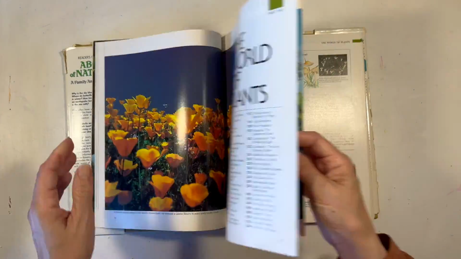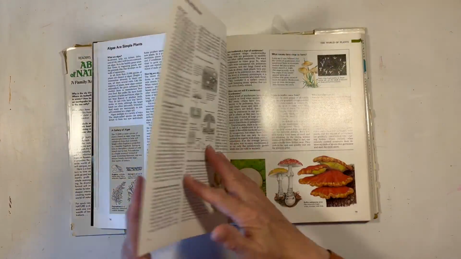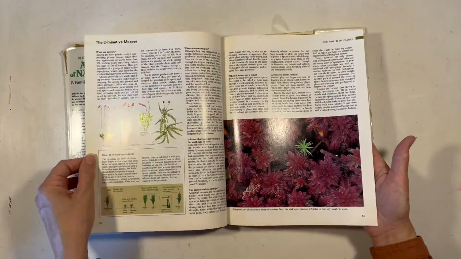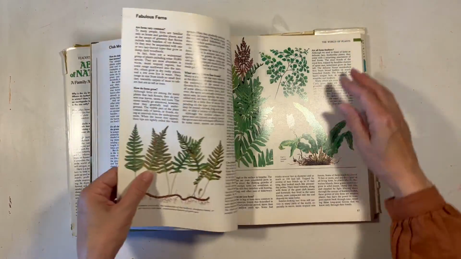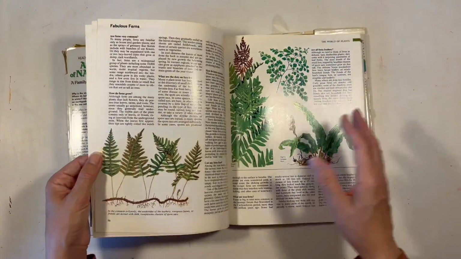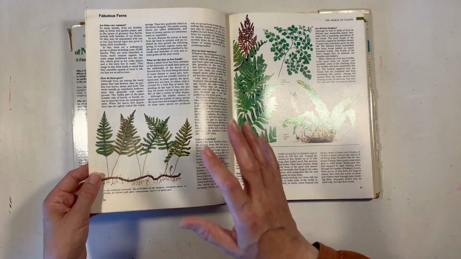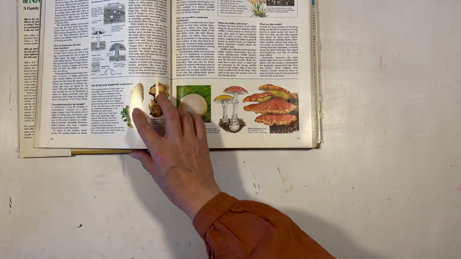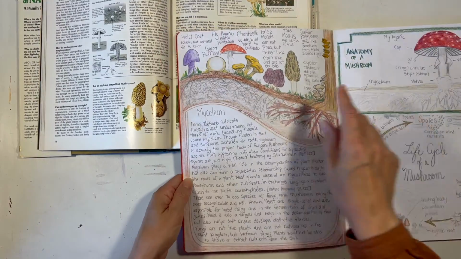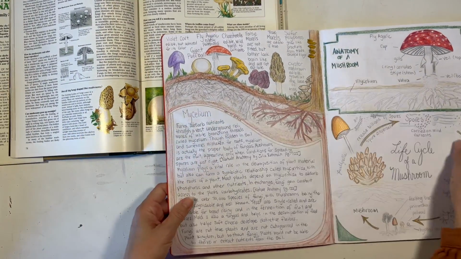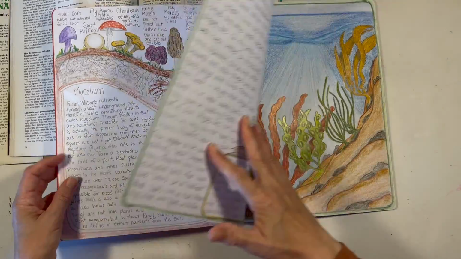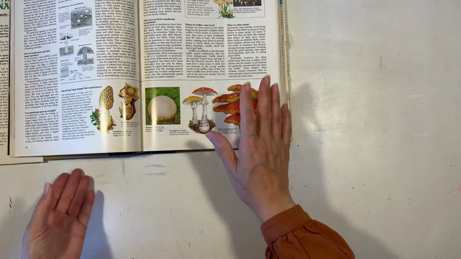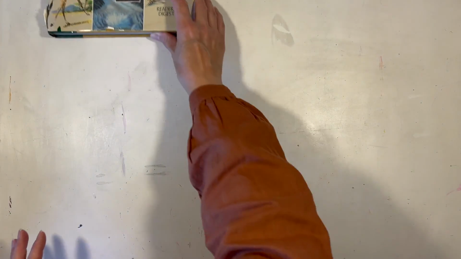So we used the pages on algae extensively, molds and mushrooms, and lichen, mosses, horsetails, and ferns. So we use this book a lot. A lot of the inspiration for our illustrations came from this book. So like here you have some mushrooms. That definitely was inspiration for our illustrations. And then as we moved into the other lessons, a lot of this inspiration came from this book. So this is definitely one that I would recommend.